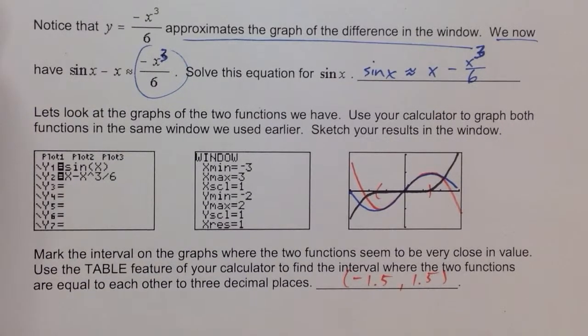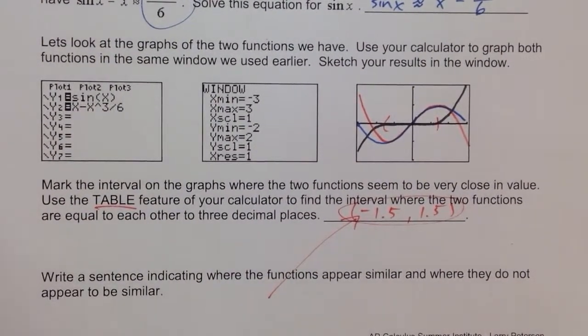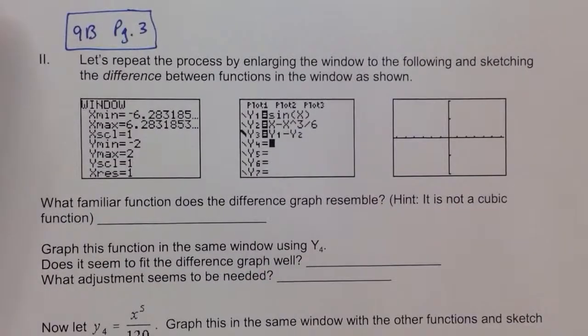And write a sentence indicating where the functions appear similar and where they do not. Basically point to that. That's where they appear to be similar. We're not going to use the table feature. We're just going to eyeball it to get a better idea, so we don't get bogged down using our table feature. Okay, next video.